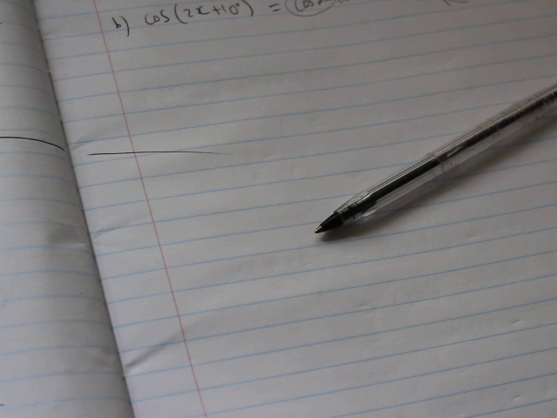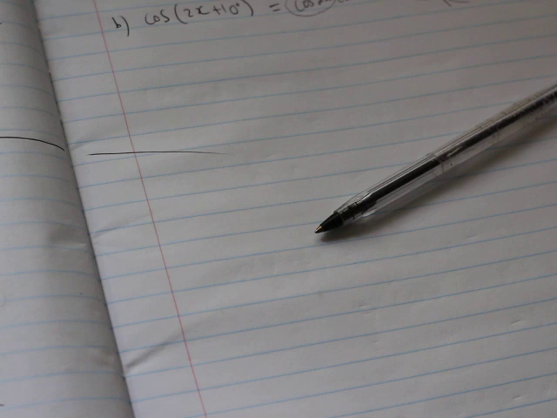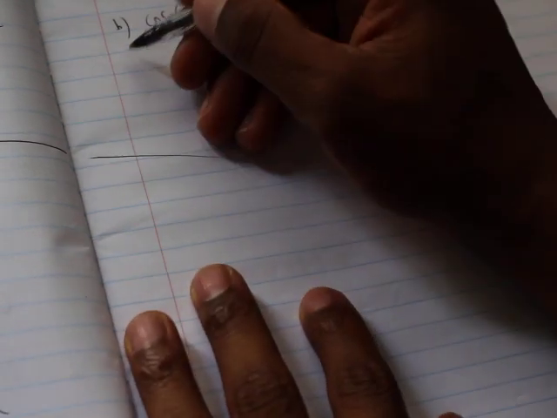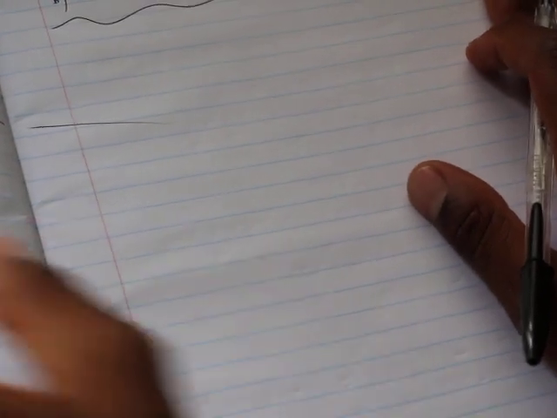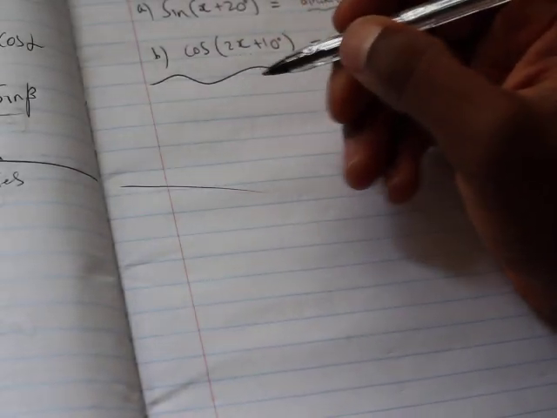So, we are going to be looking at compound angular identities. Remember the thing that we covered in the previous video. This is just a continuation. So, I'm just going to do a quick recap so that you guys can have a clue what we discussed last time.